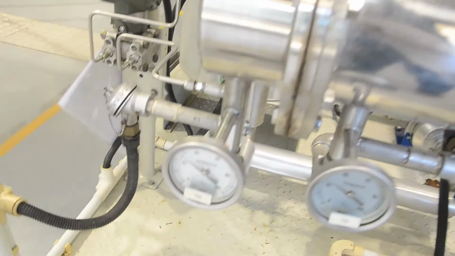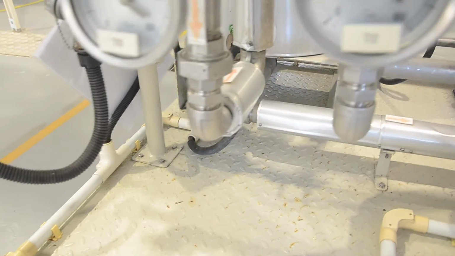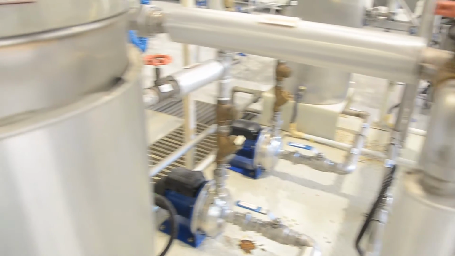And then it will be going out from the heat exchanger, flowing back into the tank.